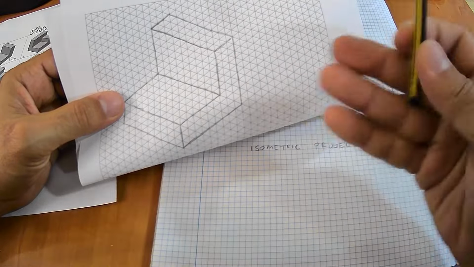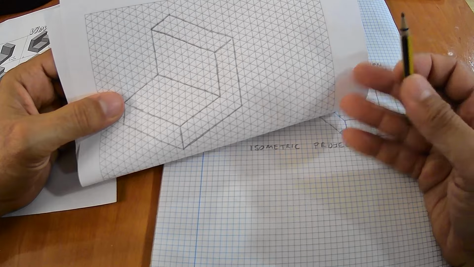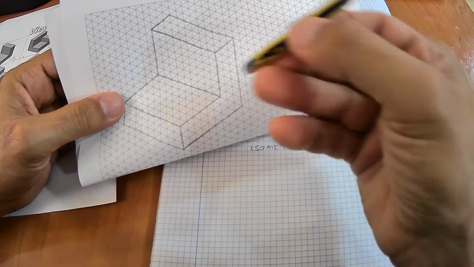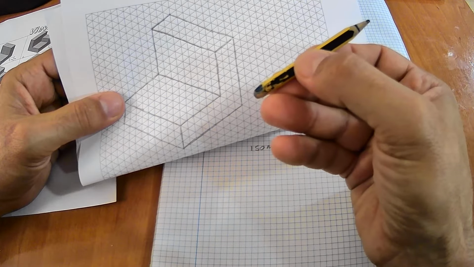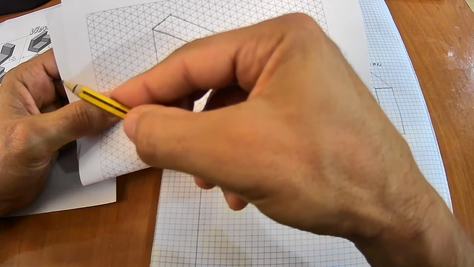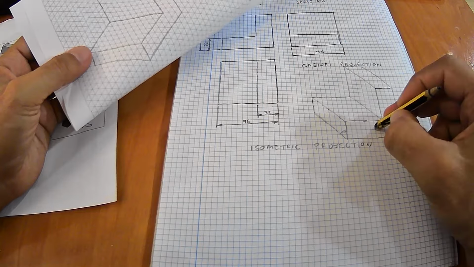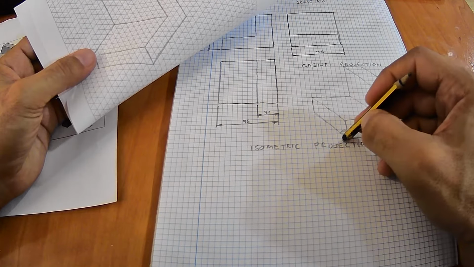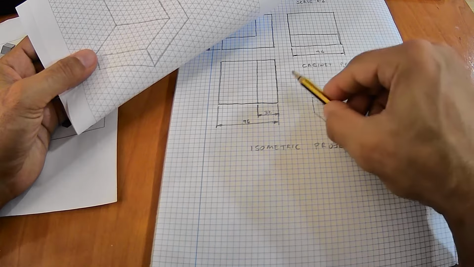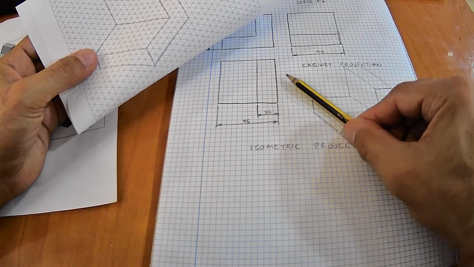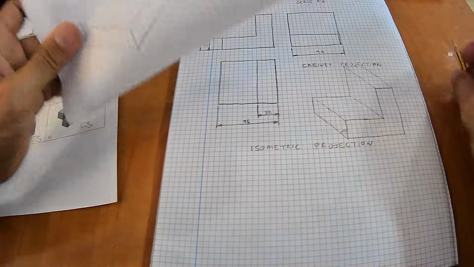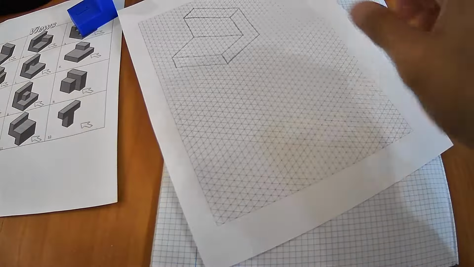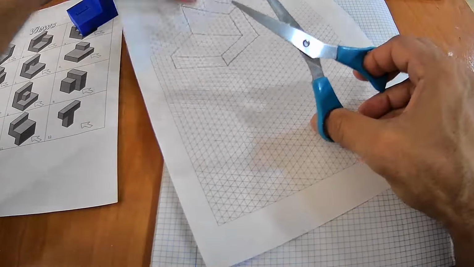So here we have no horizontal lines. We have vertical, diagonal lines to 30 degrees to the right, 30 degrees to the left. And in cabinet projection we have vertical, horizontal lines and diagonal lines to 45 degrees. Okay? Notice the difference.